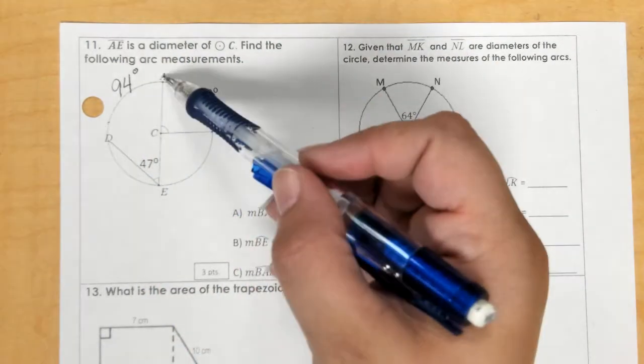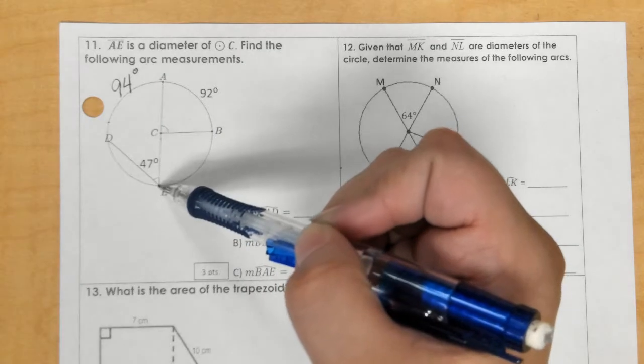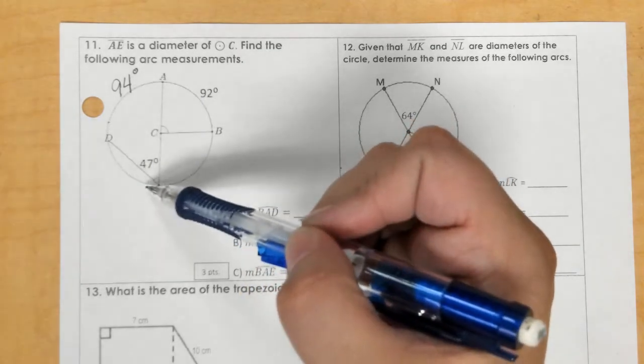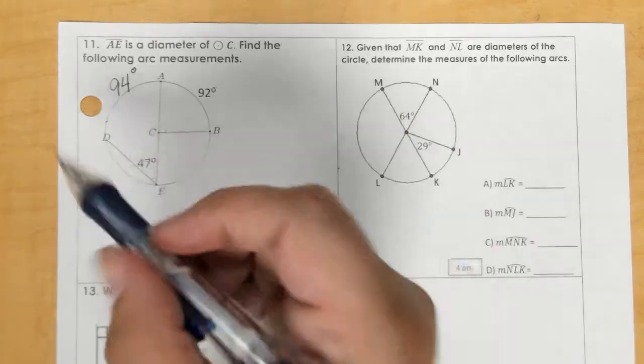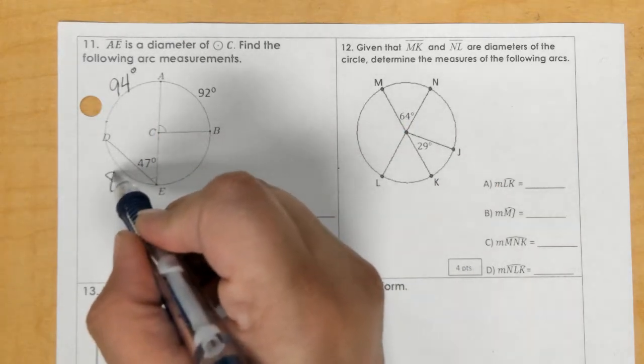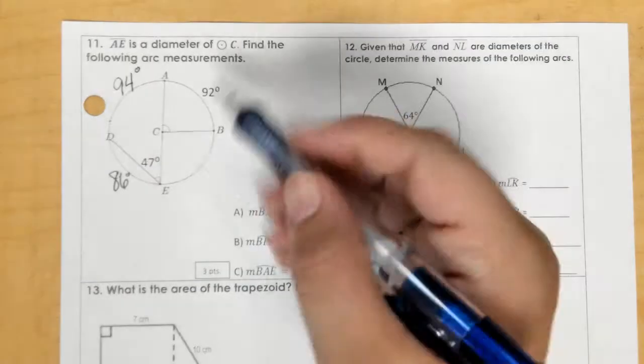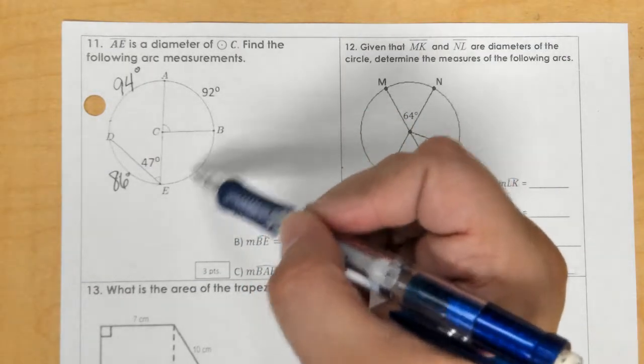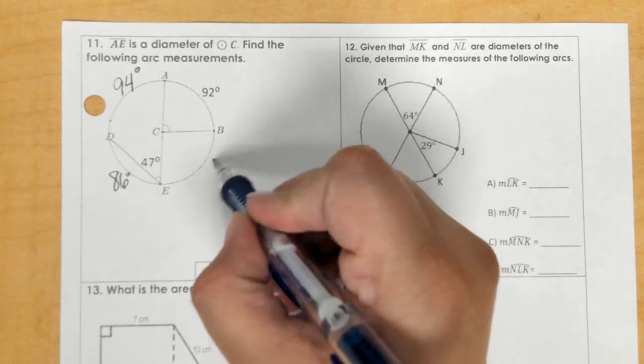Now, this AE is a diameter, so that means that this side has to equal 180. So I would do 180 minus 94, and that gives me 86. I also would do 180 minus 92, and that gives me this piece here, which is 88.